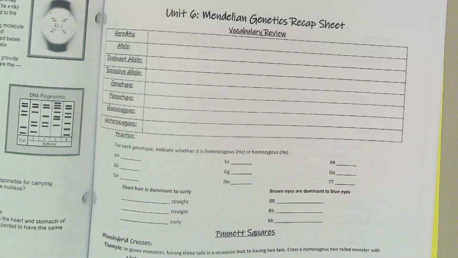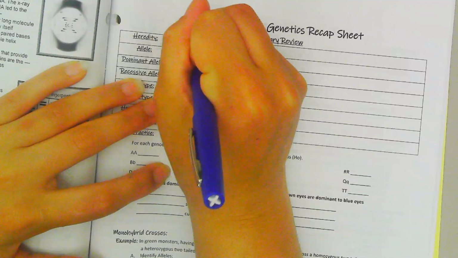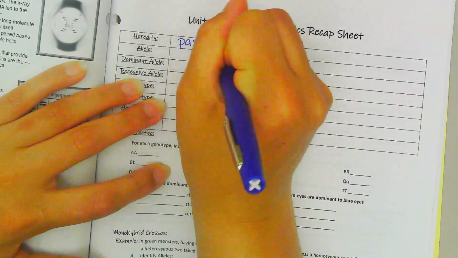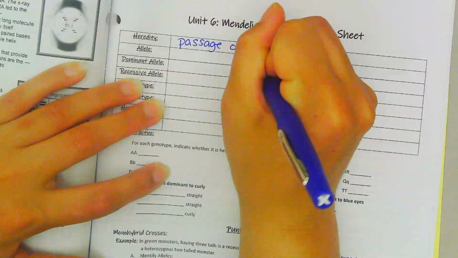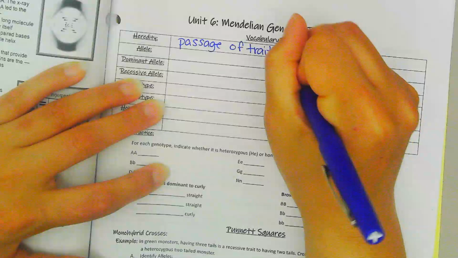Tell me, what is heredity? Genes, what about genes? What am I doing with my genes? Stuff that runs the family. So heredity, I am doing what with the genes? Passing them. It is the passage of traits from parent to offspring.